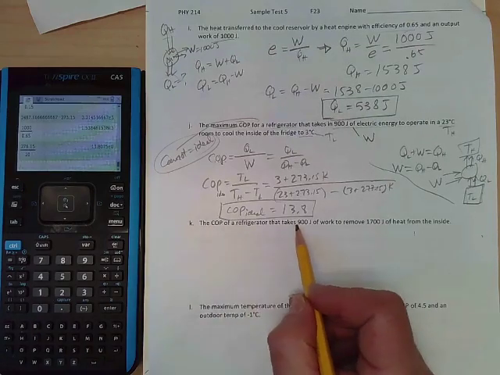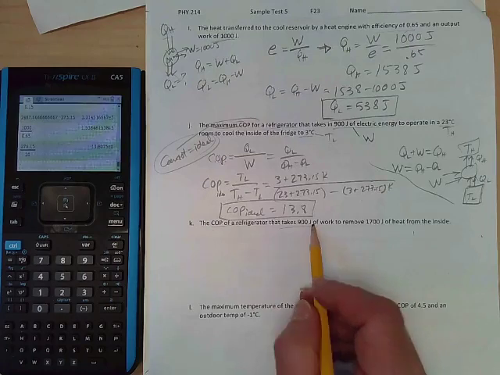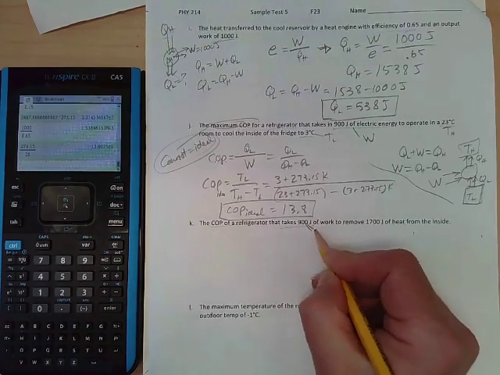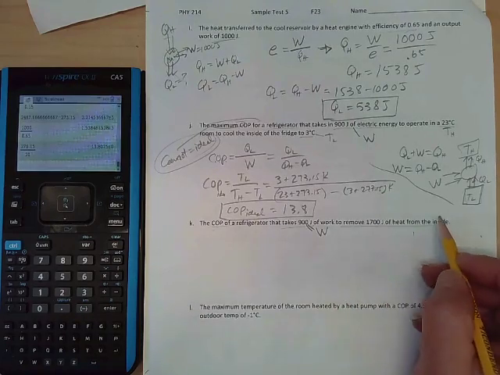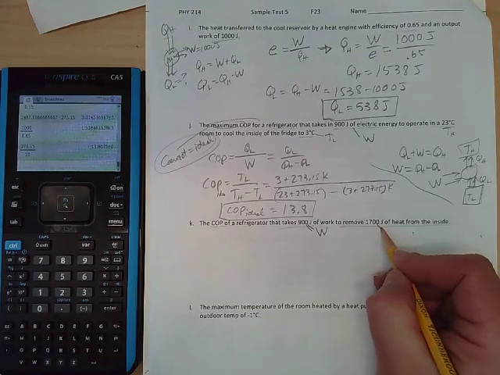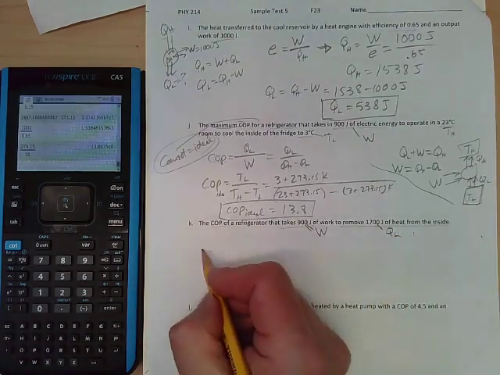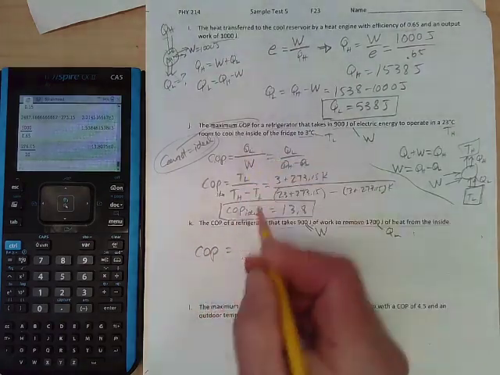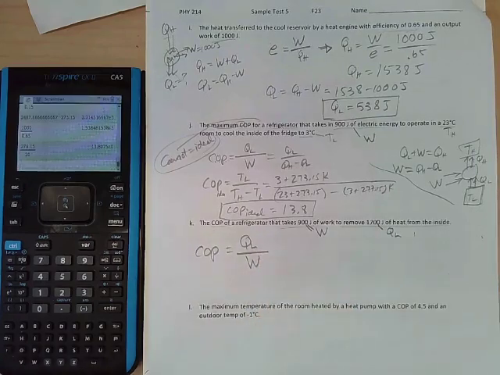Find the COP of a refrigerator, so just a regular COP, doesn't say maximum. It takes 900 joules of work, so this is W, and to remove 1700 joules of heat from the inside. So from the inside of a refrigerator is the cool, so this is QL. Alrighty, so we want the COP, like we had over here. The refrigerator output is the QL, and the work is always the input here.